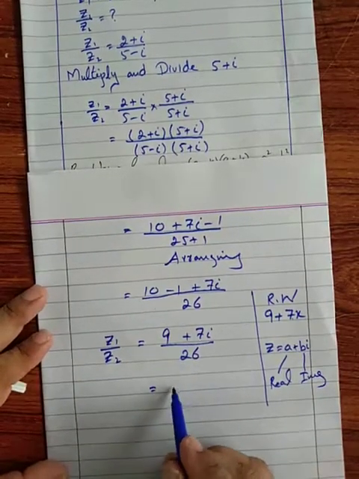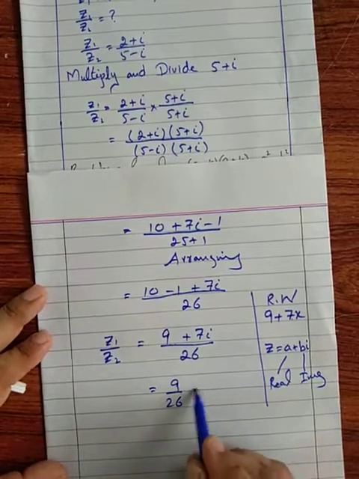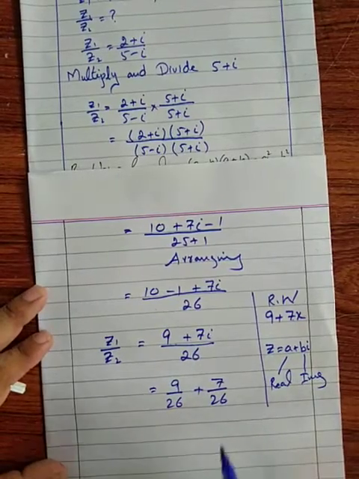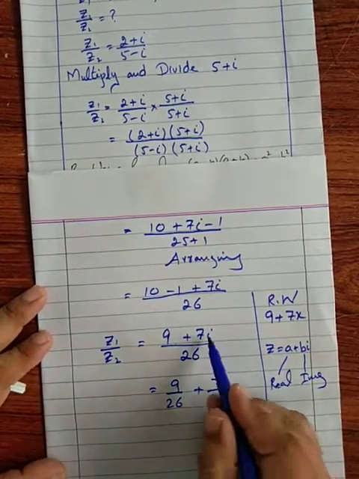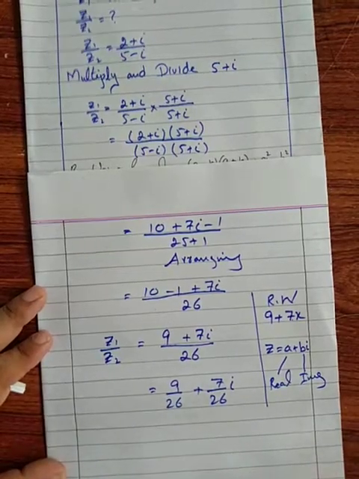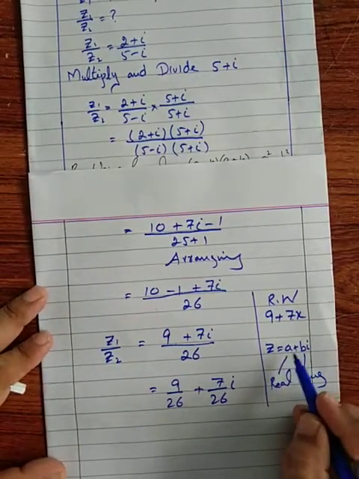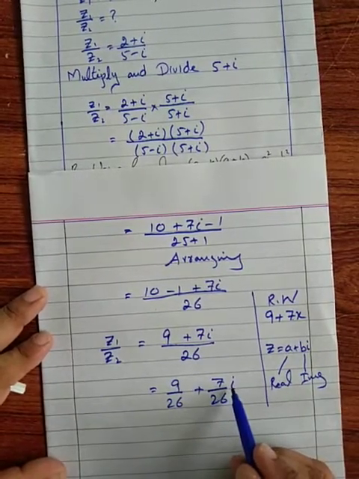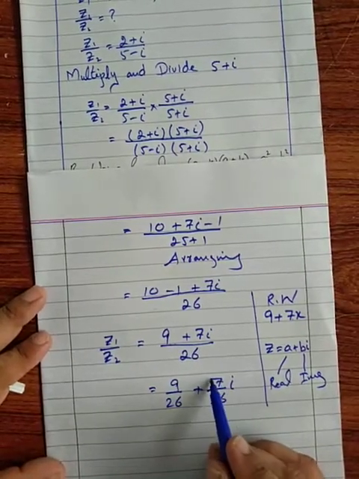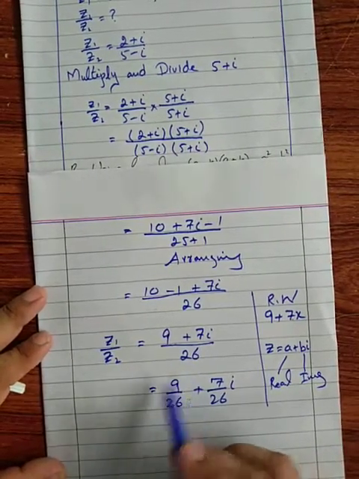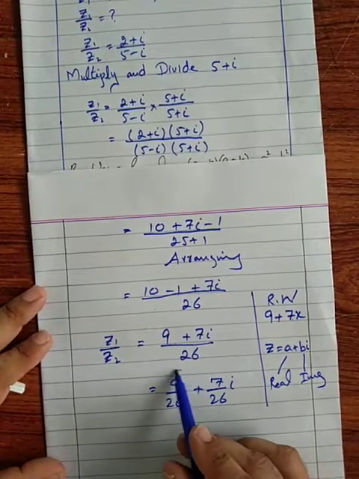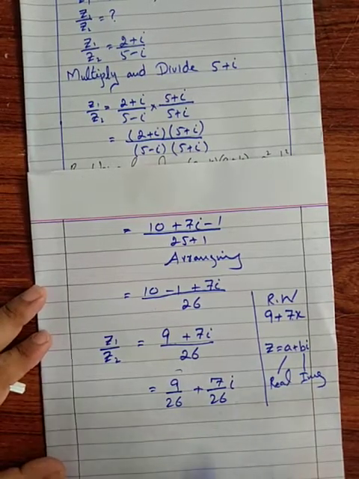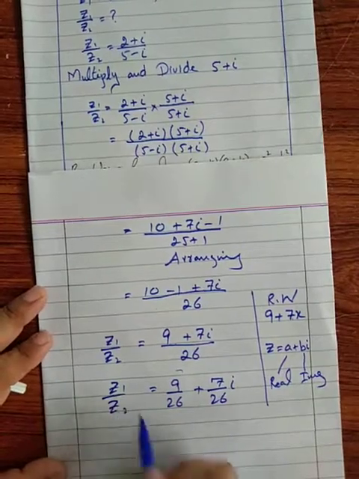So we put the denominator 26 with 9, and here with 7 as well, and we put this iota a little outside, because we see here a plus b then iota, b and iota are not mixed. So we do not mix the iota with 7. So therefore we separate. After separation we see this is called the real part, and the second part is called the imaginary part.